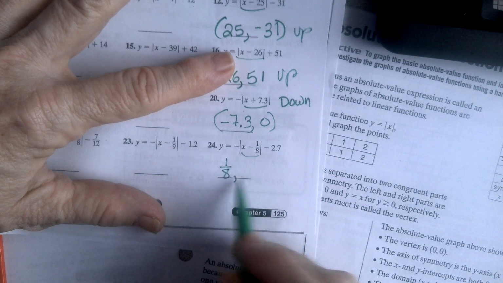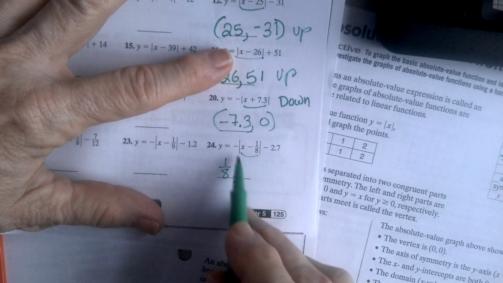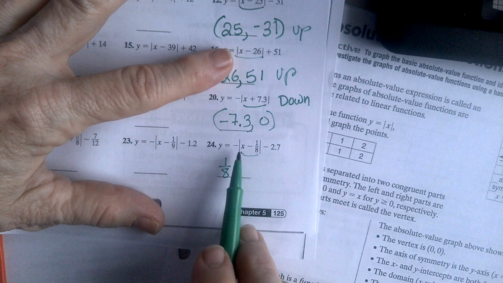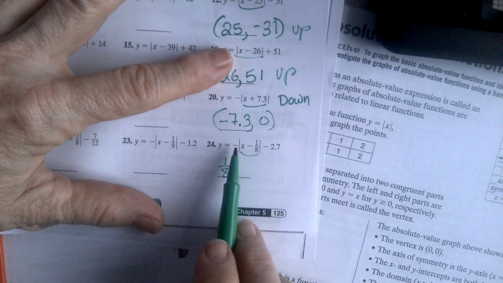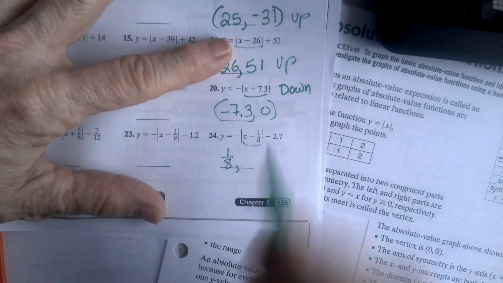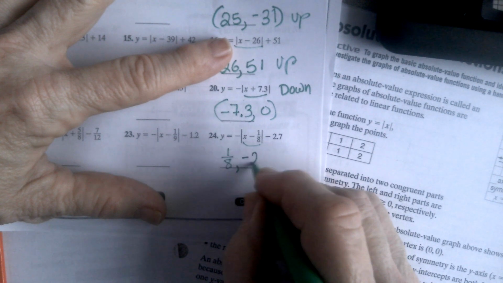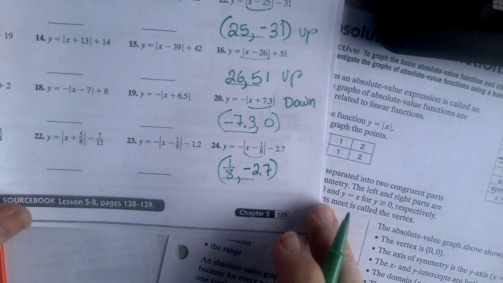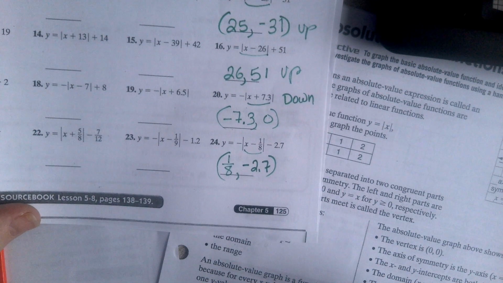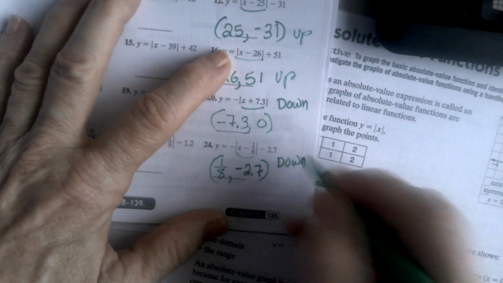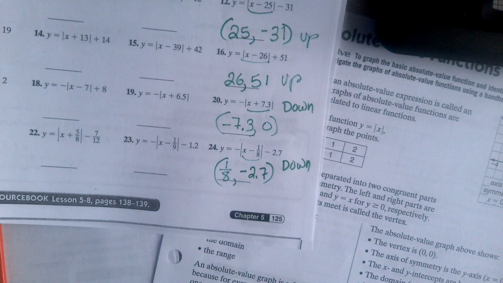Now on this one, when that becomes a 0, what's my y going to be? Negative 2.7, because this 0, negative times 0 is just still a 0, minus that 2.7, so it's going to be a negative 2.7. And then which way does the graph go, up or down? It goes down. So that's I think the biggest thing I want you to get today, is the vertex and which direction that it goes.